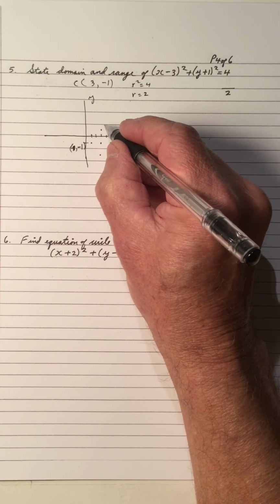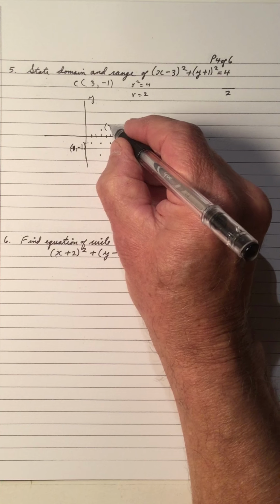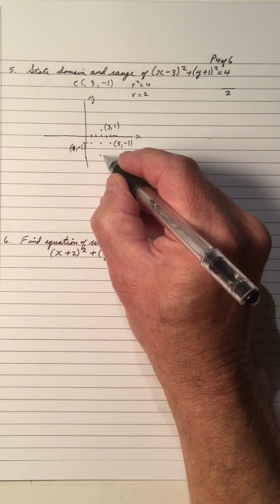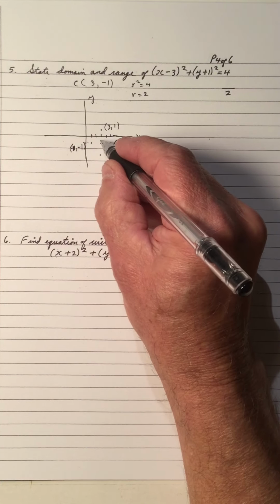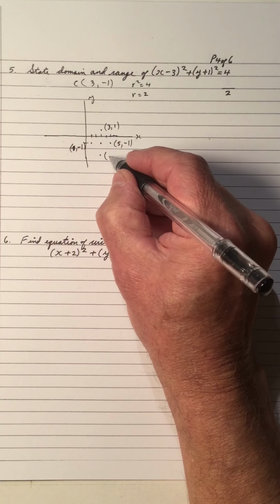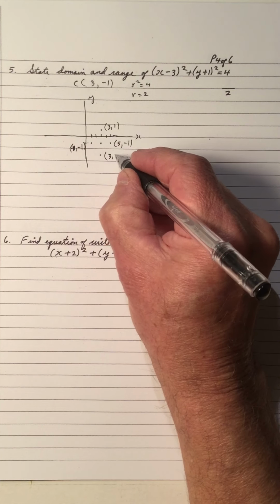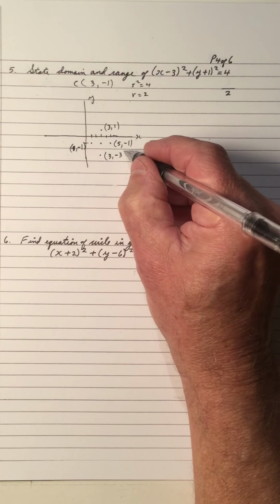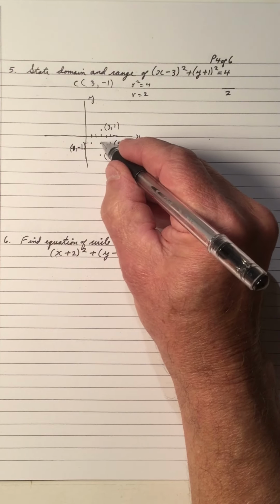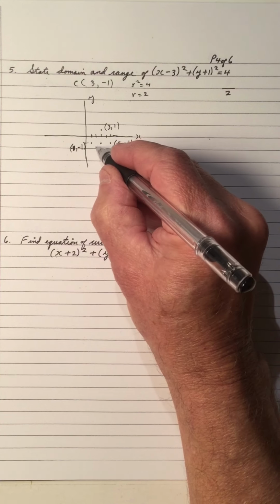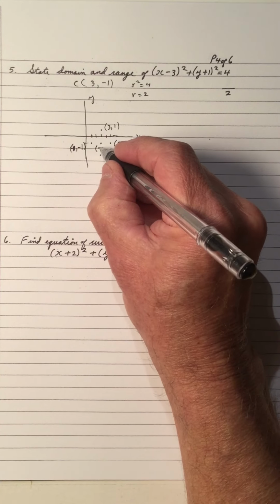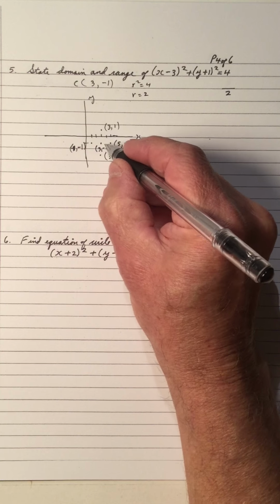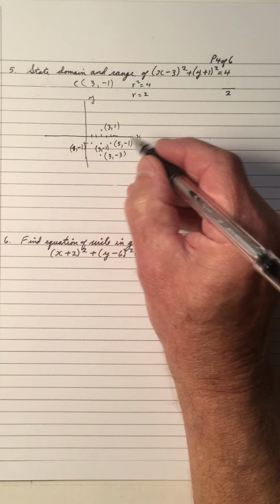And this one up here, you moved up, so x is 3, y is 1, and down here, x is 3, y is negative 3. Check it. That's the center right here of 3, negative 1, so you move 2 down to a negative 3.